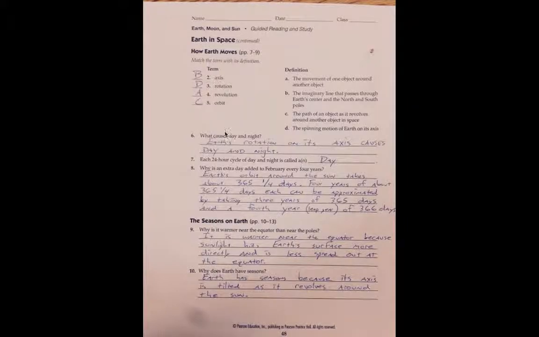Number 6, what causes day and night? Earth's rotation on its axis causes day and night. So as the Earth spins on its axis, it spins into the sunlight and out of the sunlight, causing day and night. A 24-hour cycle of day and night, we just call that a day. We don't call it a day-night or a night-day. It's a day.